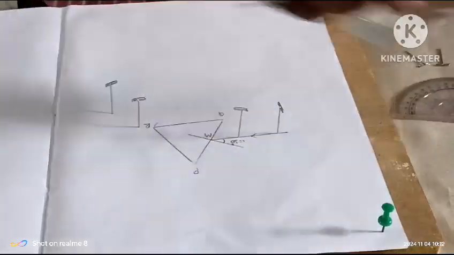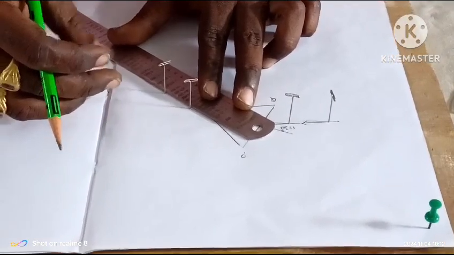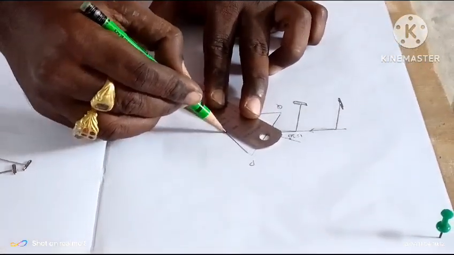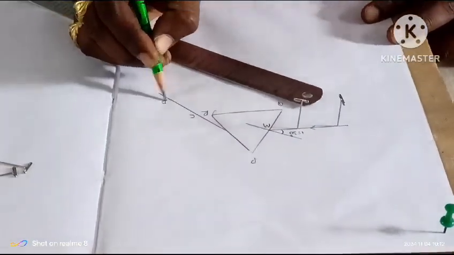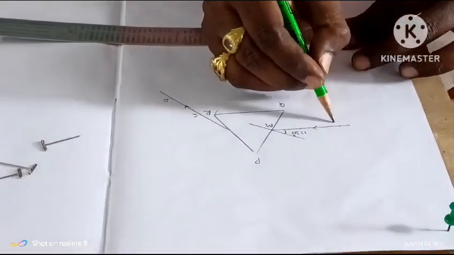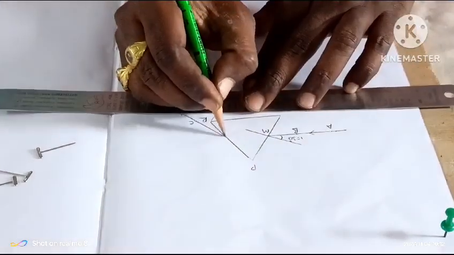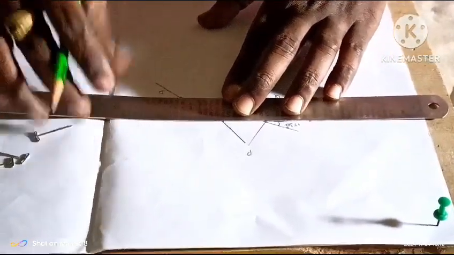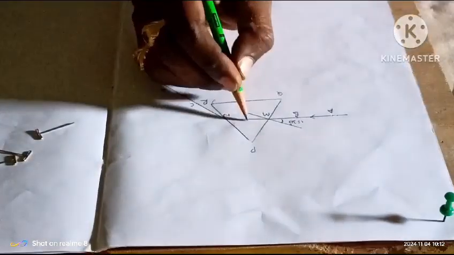Now we remove the prism and join these two points C and D. This is the emergent ray. Now join these two points M and N. It is the refracted ray.